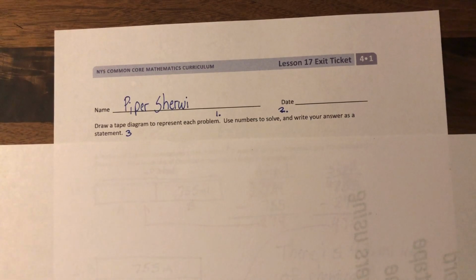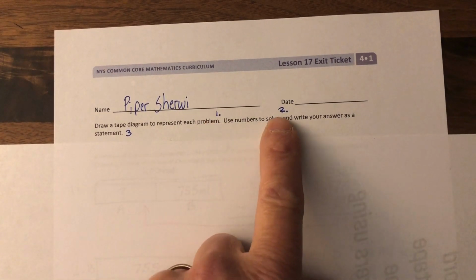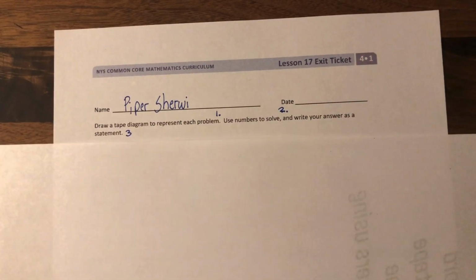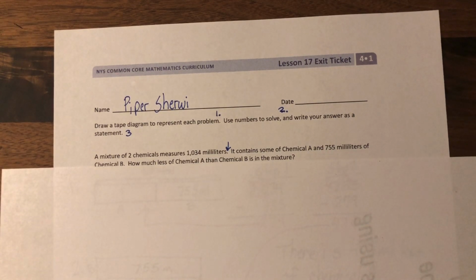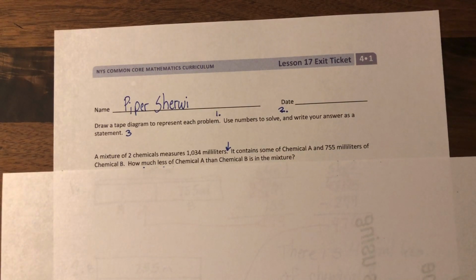So here we go. Draw a tape diagram to represent each problem. That's my first step. Use numbers to solve. Second step, and then write your answer as a statement. Okay, so read this next problem, and it says, a mixture of two chemicals measures 1,034 milliliters, period, stop. All right, so they must have this container, and there must be two chemicals mixed in with it, okay? It contains some of chemical A and 755 milliliters of chemical B. How much less of chemical A than chemical B is in the mixture?